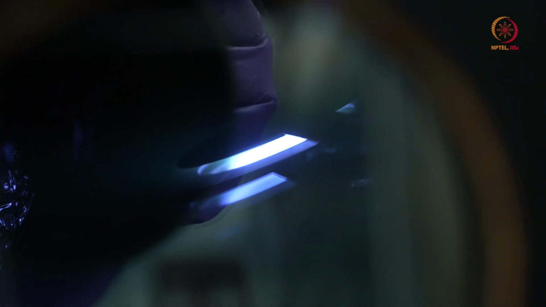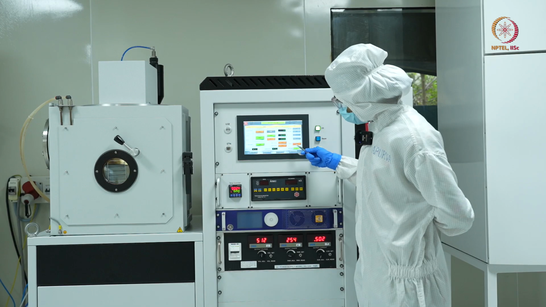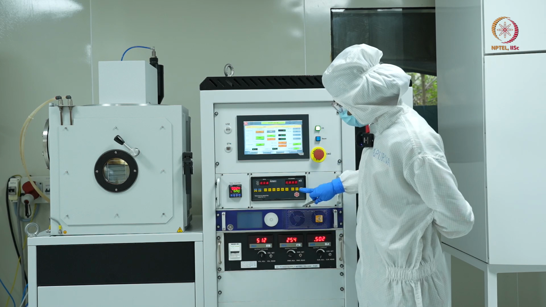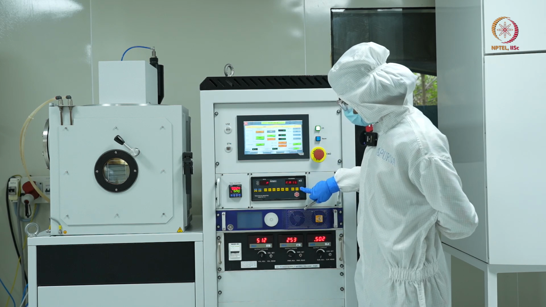You can see there is a shutter which is stopping the deposition from happening on our desired substrate. Once I open this shutter, the deposition will start happening on the substrate. Now we'll switch on the DTM as well, and I'll press stop.